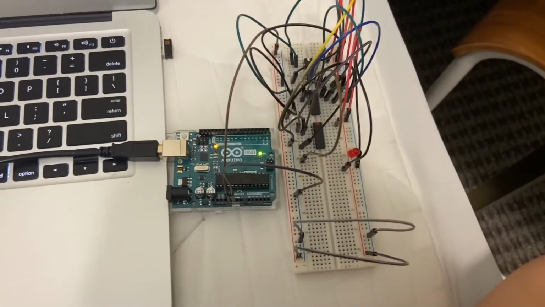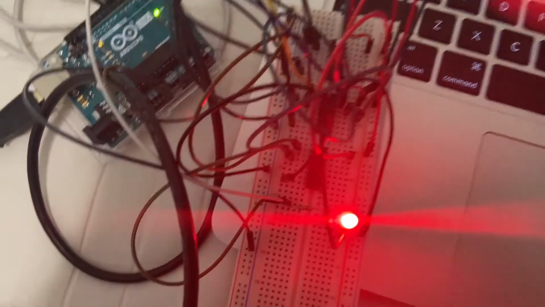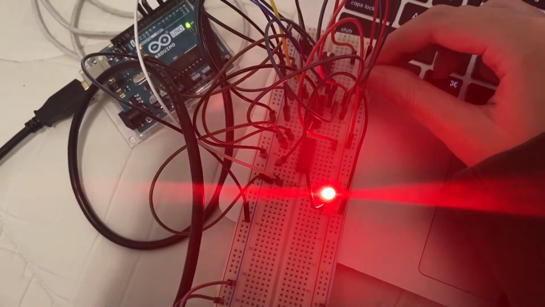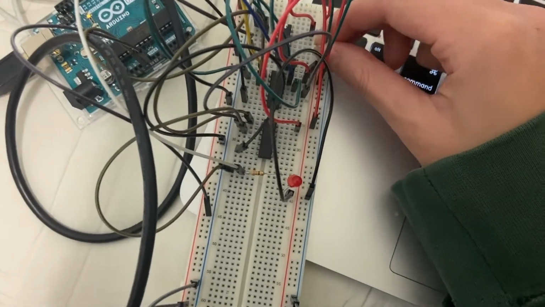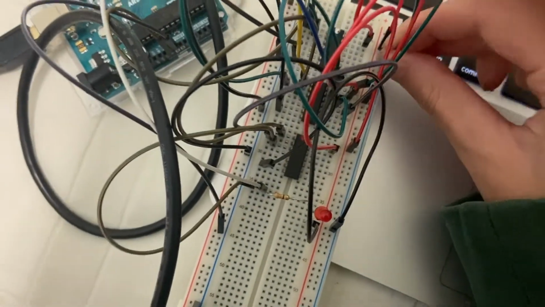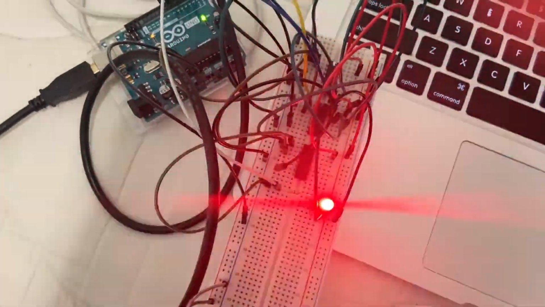So yeah. Here you can see I have my selector on high, so the LED is flashing slowly. But if I unplug that and plug it into ground, the LED starts flashing faster.